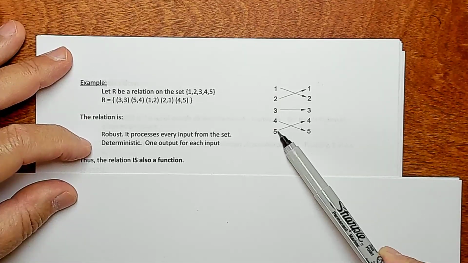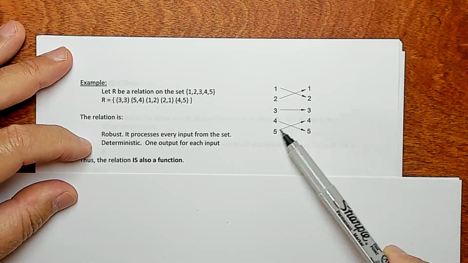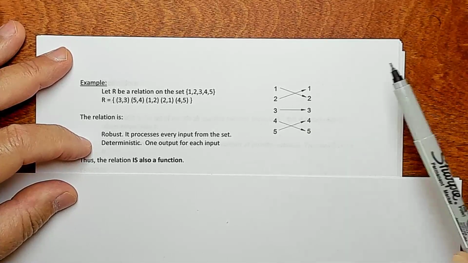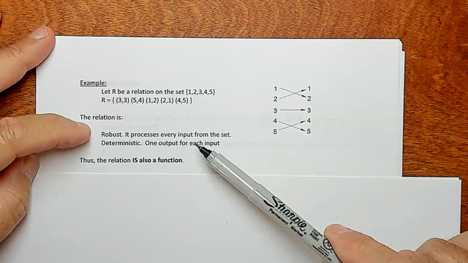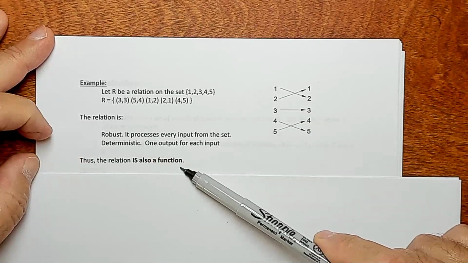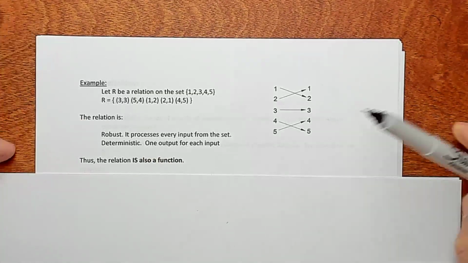There's also only one arrow leaving each one of these guys. So if you input a 5, you'll always get a 4, nothing else. If you input a 3, you'll always get a 3 and nothing else. So it's deterministic, it's robust. Okay, so this relation has these two properties. Therefore, this relation is also a function.